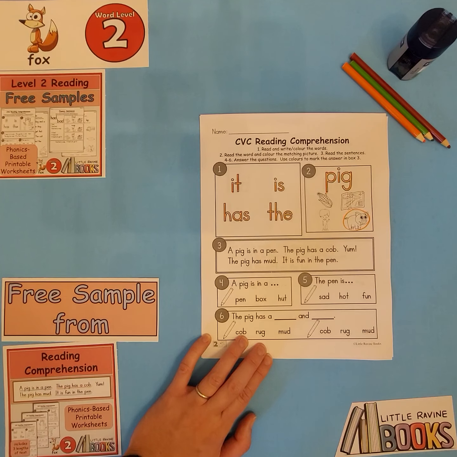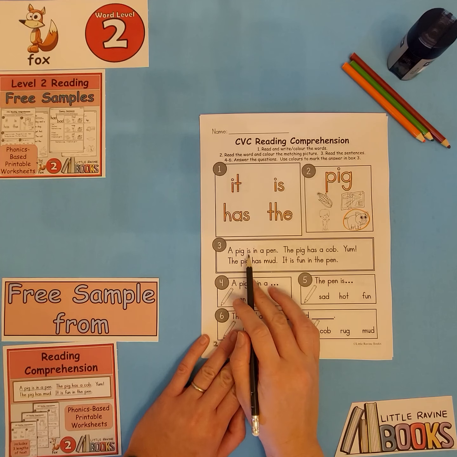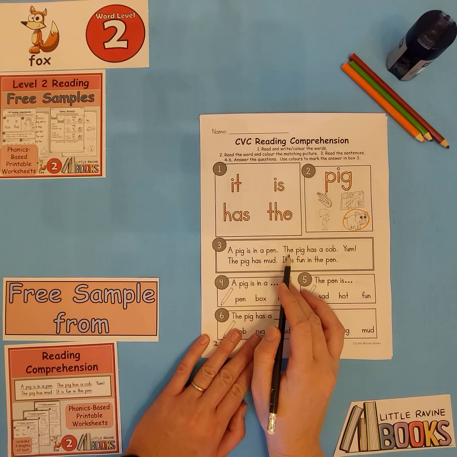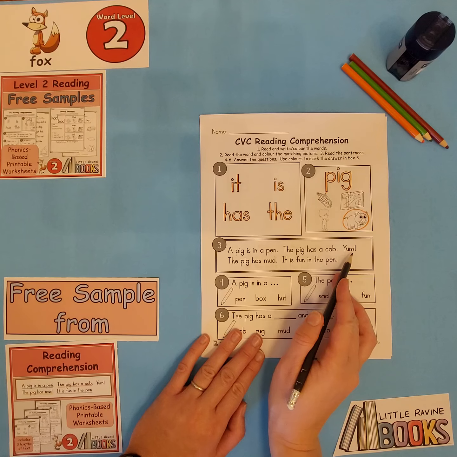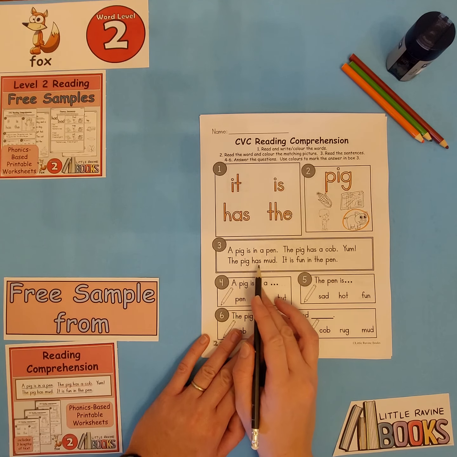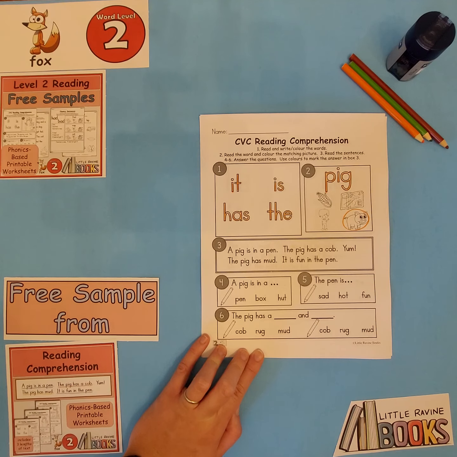Okay. A pig is in a pen. The pig has a cob. Yum. The pig has mud. It is fun in the pen. All right, so we need 4 colors. There's another one. Okay.